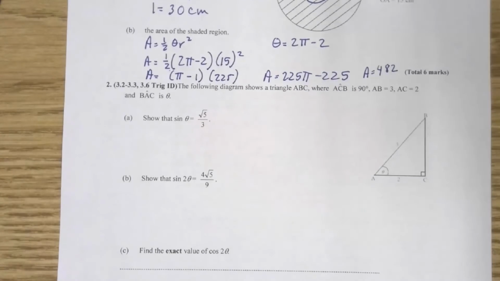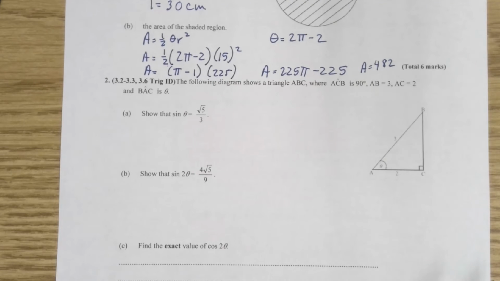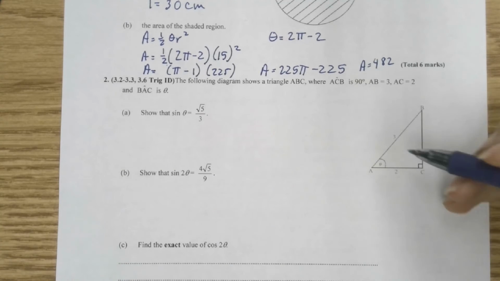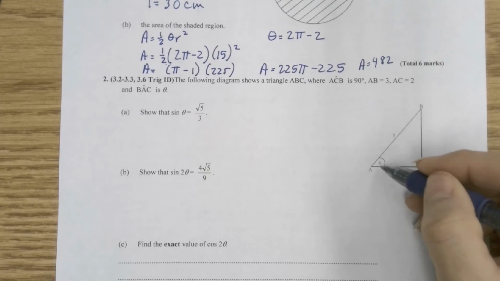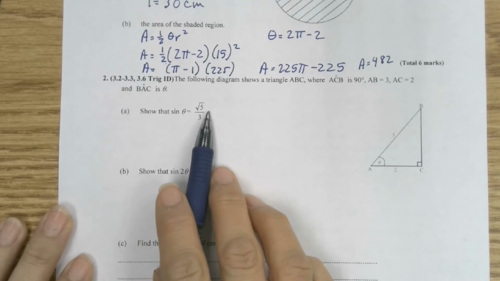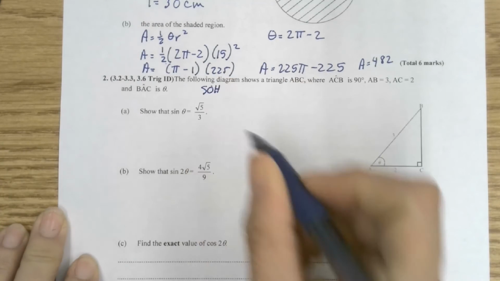So we've got the following diagram showing a triangle ABC where angle ACB is 90 degrees. So we've got a right angle right here. And AB is 3, AC is 2 as labeled on the diagram, and angle BAC is what they're calling theta. The first thing they want us to do is show that the sine of theta is square root of 5 over 3. So we know sine is going to be opposite over hypotenuse.